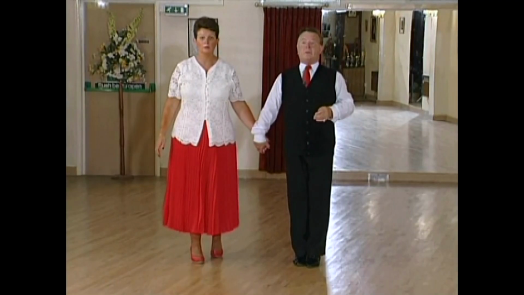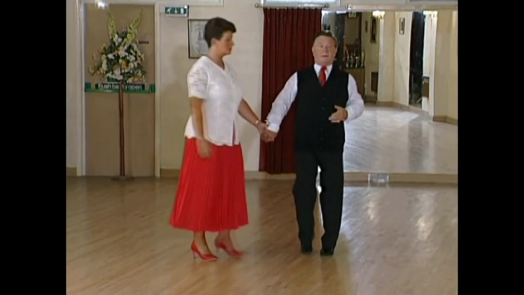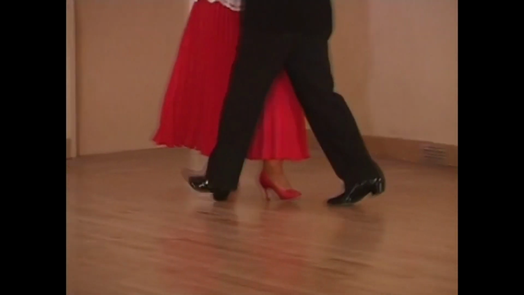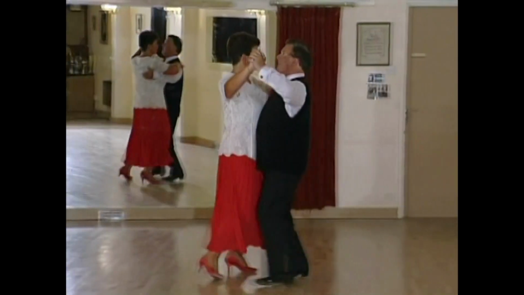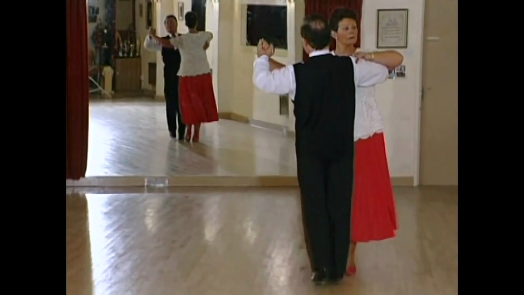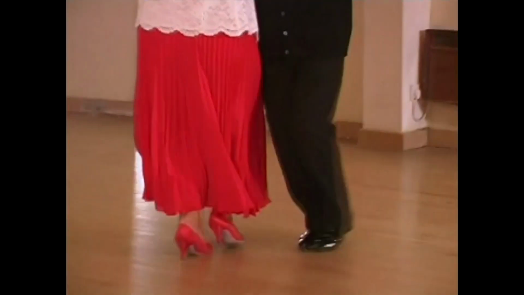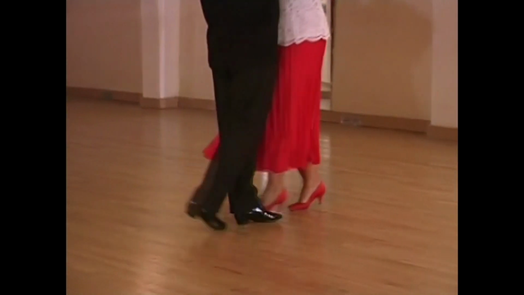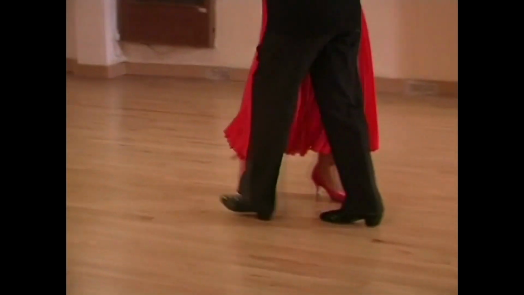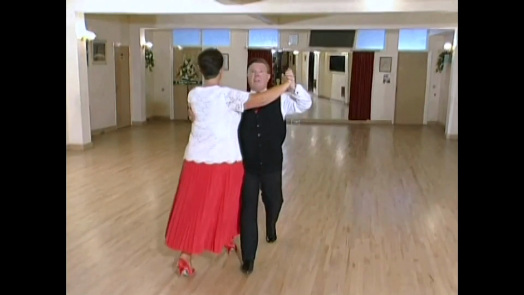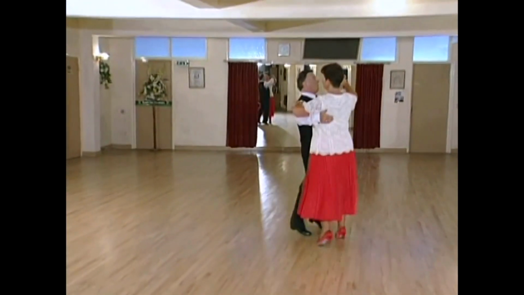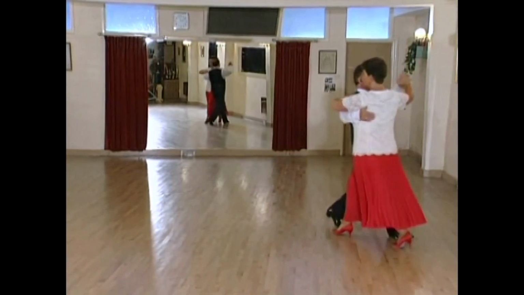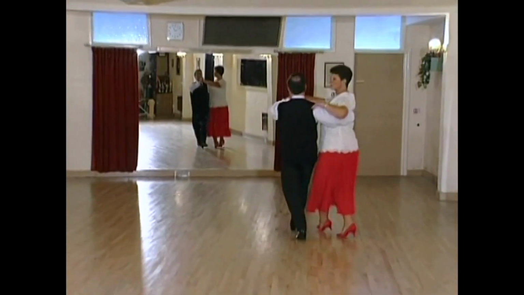So now we've been right the way through it for you slowly. We'll dance it without stopping. Count it for you in the bars, and 1, 2, 3, 2, 2 and 3, 3, 2, 3, 4, 2, 3, 5, 2, 3, 6, 2, 3, 7, 2 and 3, 8, 2, 3, 9, 2 and 3, 10, 2 and 3, 11, 2, 3, 12, 2 and 3, 13, 2, 3, 14, 2, 3, 15, 2, 3, 16, 2, 3.